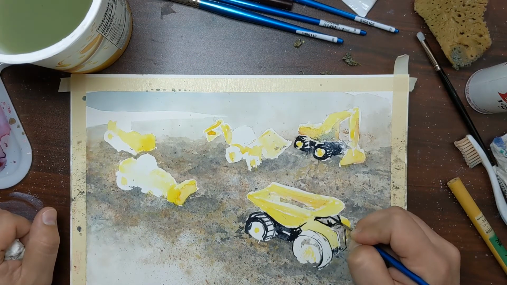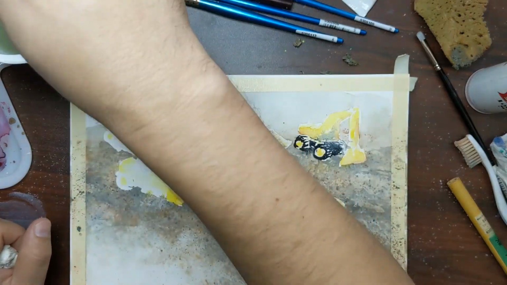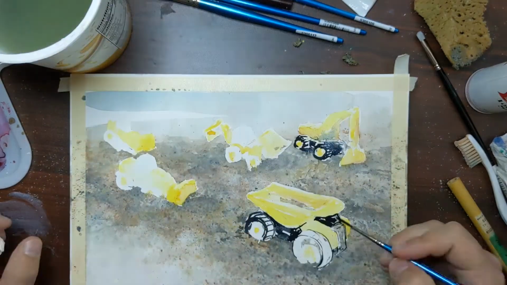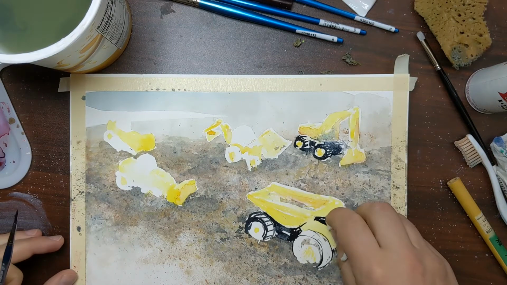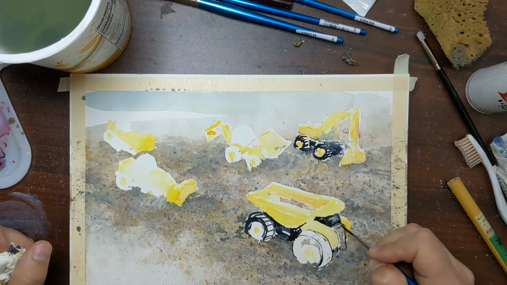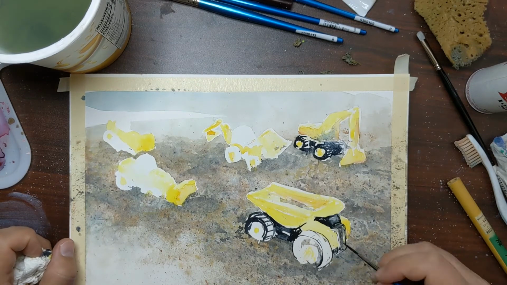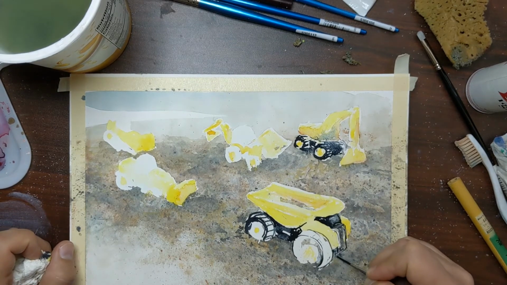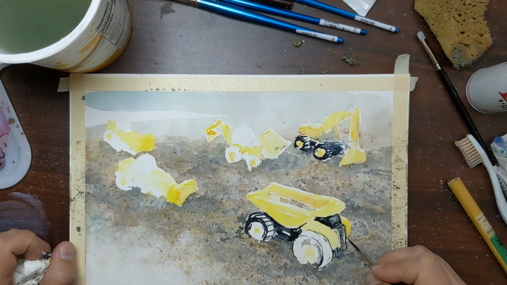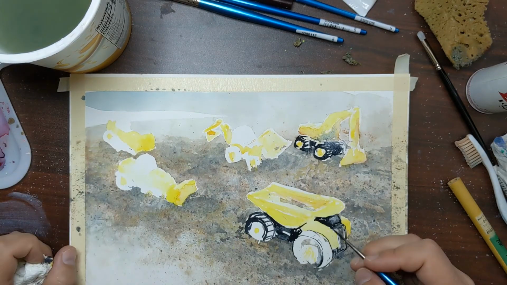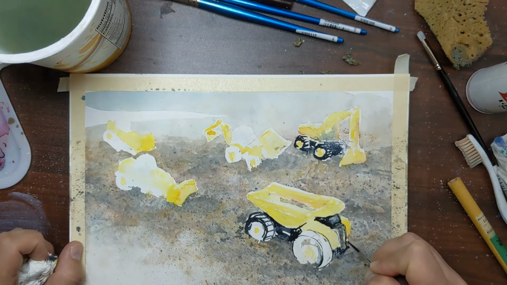Then after that's dry, this is that Payne's gray, and it's almost like black when you put it on pretty thick. So I just dabbed it up there a little bit. Part of the fun is putting it on with less water in it, so it's a little bit stronger.